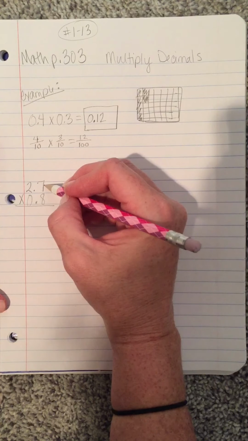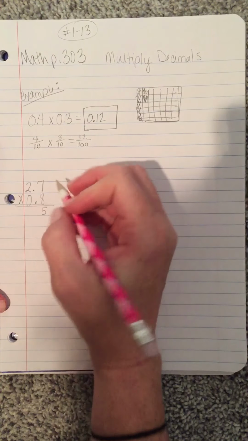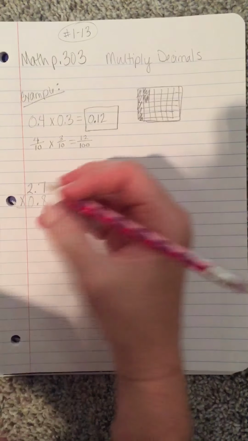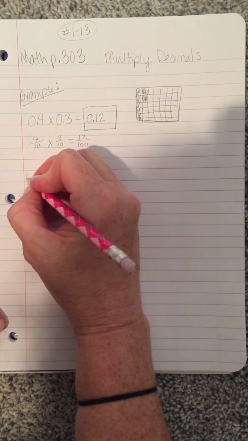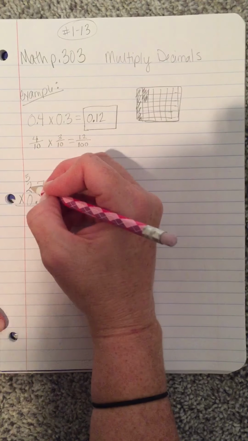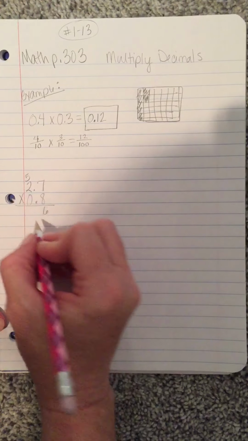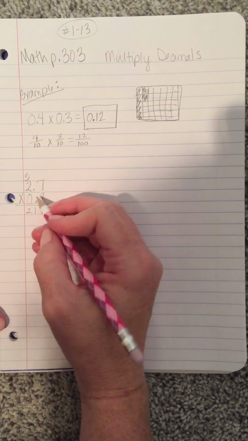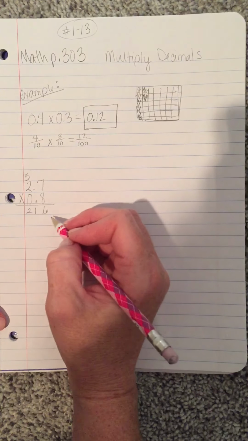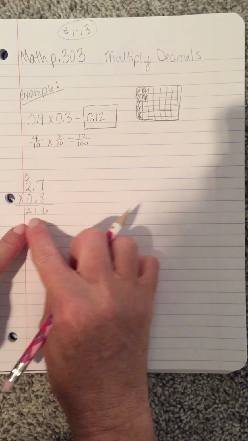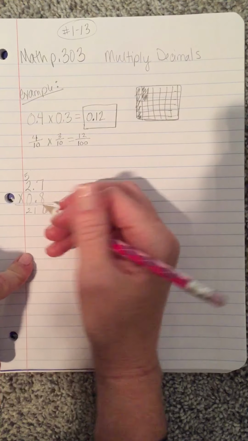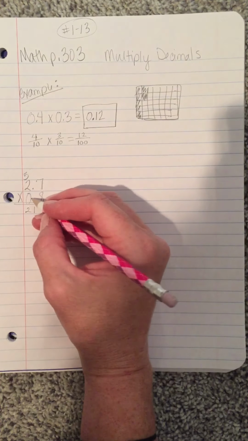8 times 7 is 56. There's your 6, carry your 5. Then 8 times 2 is 16, plus 5 is going to give me 21. When you have a 0, you don't have to do anything because it's all going to be zeros. Anything you would do in the second line, you would just be adding zeros down. You don't have to worry about that 0.